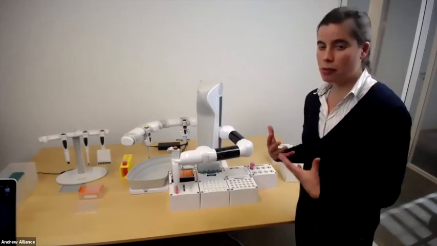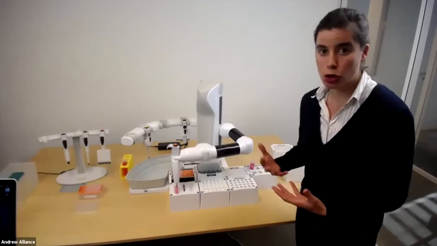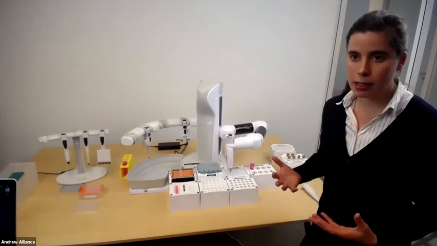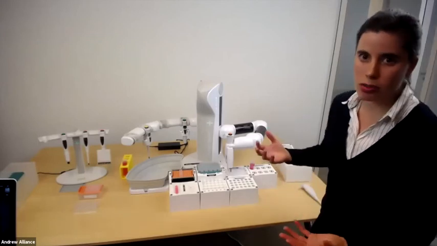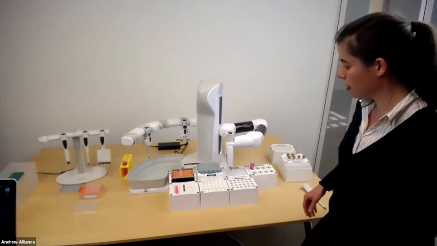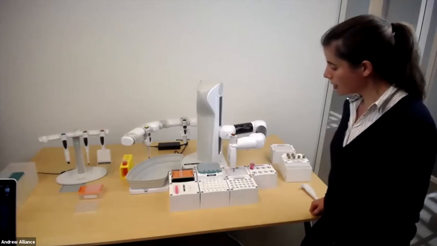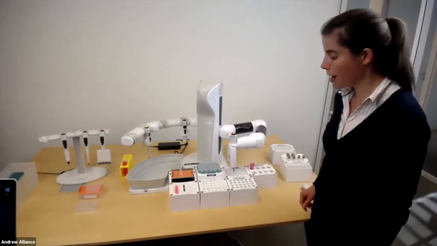One of the benefits of Andrew Plus as well is it is very future-proof. You can start with a very simple setup in the beginning and add on your dominoes, add on your devices later on. So you see here how he's repetitively dispensing the various volumes into the microplates.